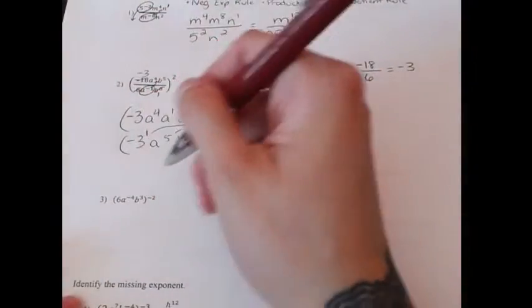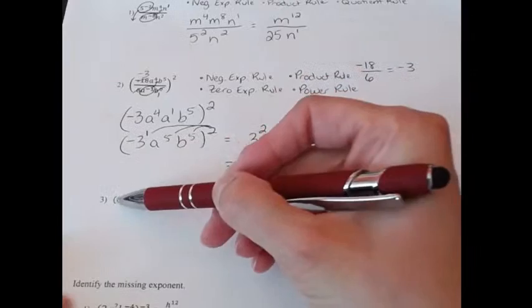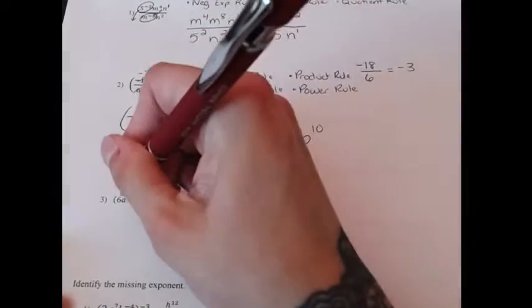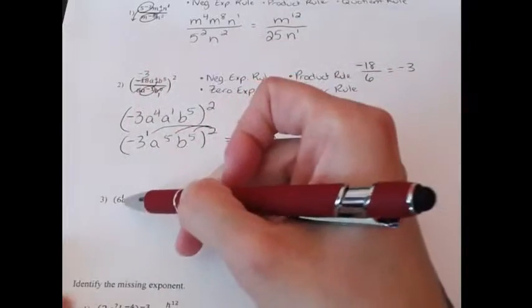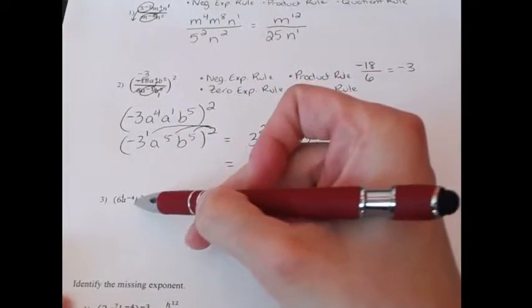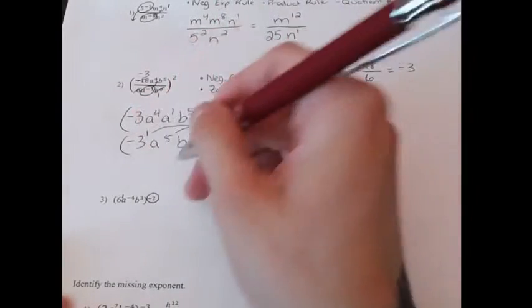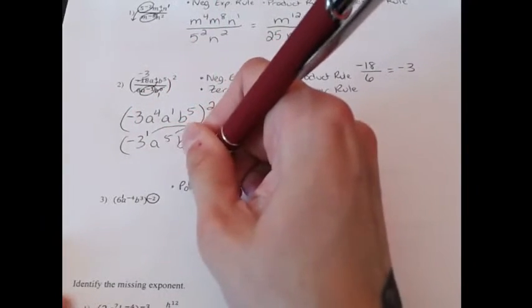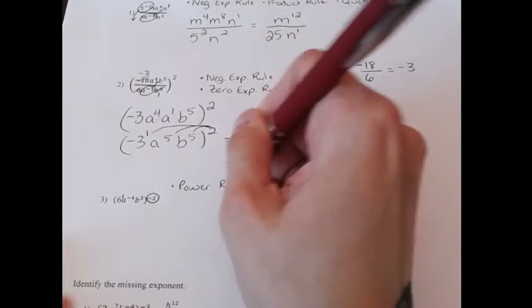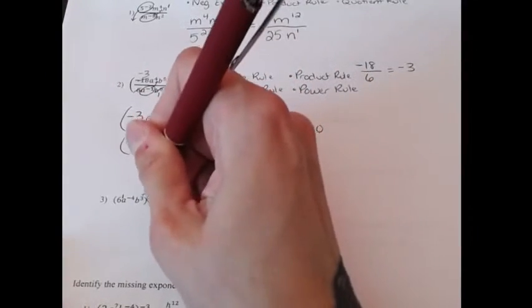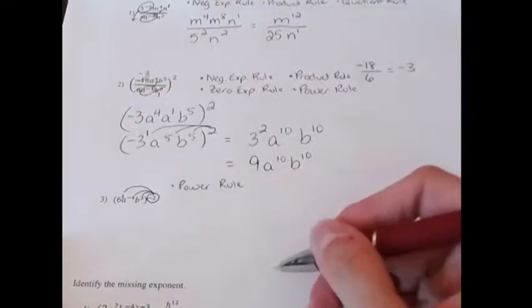But instead, what I'm actually going to do is I'm going to know I have 1, 2, 3 bases. The power of my 6 here is a 1. The power of my a is a negative 4. The power of my b is a 3. I'm going to take this negative 2, and I'm going to apply the power rule. So I'm going to make a note of that. I'm going to apply the power rule, which means power times power.